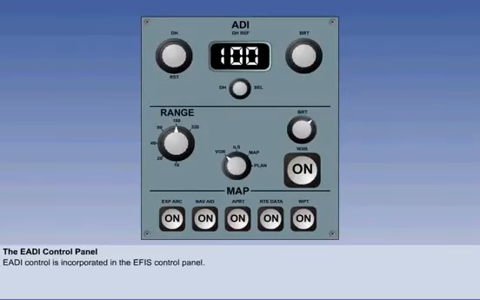EADI control is incorporated in the EFIS control panel. Both captain and first officer have their own EFIS control panel, each controlling the displays of their respective EADI and EHSI units. We can see a Boeing system illustrated here. This is the EADI or ADI section of the control panel. The controls are straightforward, the BRT control being simply a brightness control, which can be used to manually adjust the brightness of the EADI display.